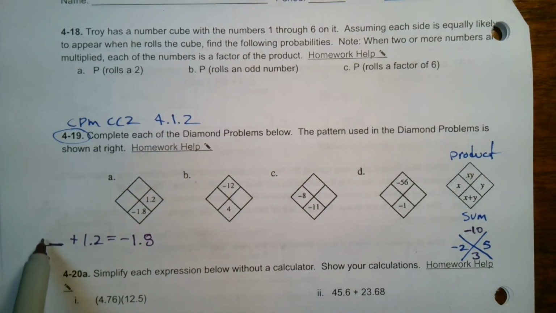All right, so I got to figure out what that is. First of all, let's talk through this. I've got a positive number here and I'm adding it to another number, and I end up with a negative number. So that means this number has to be negative, and the absolute value of this number has to be bigger than 1.2 in order for it to keep its negative, right?